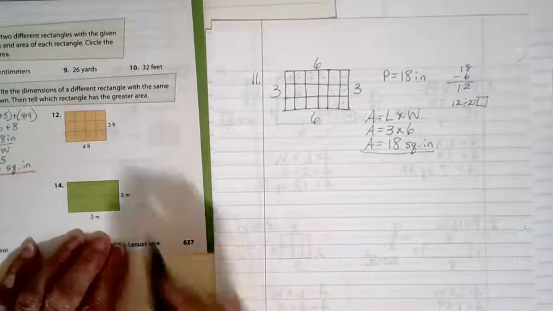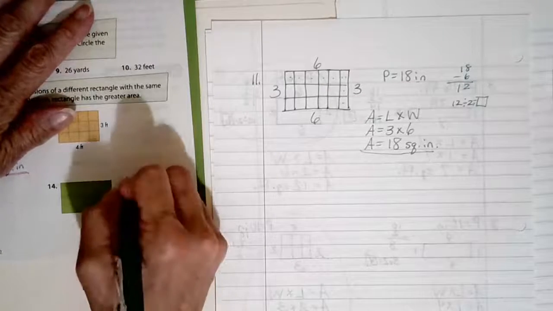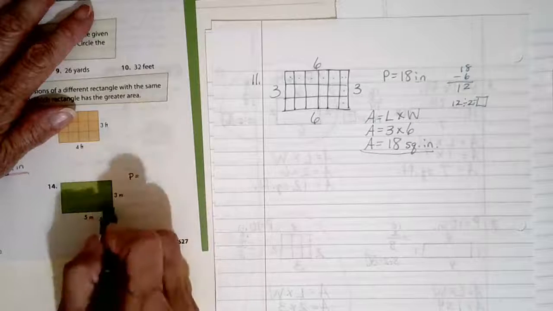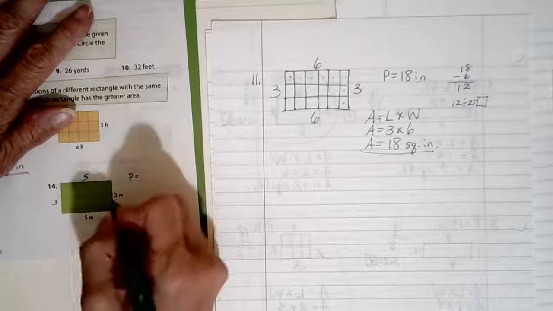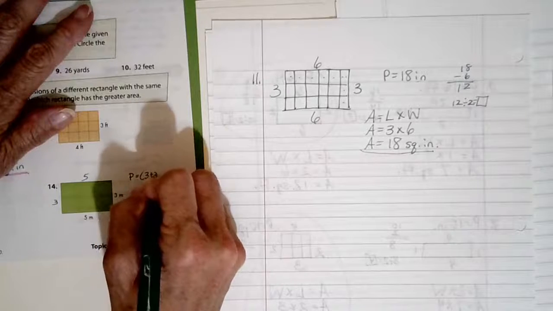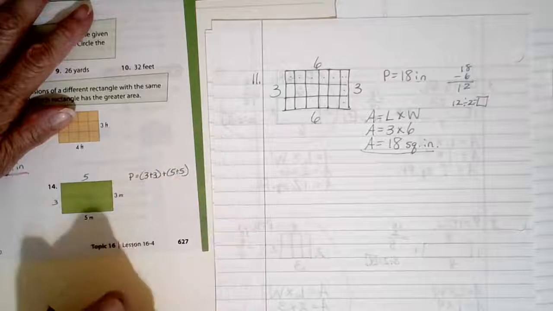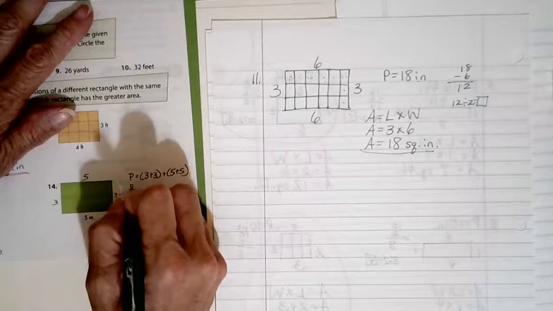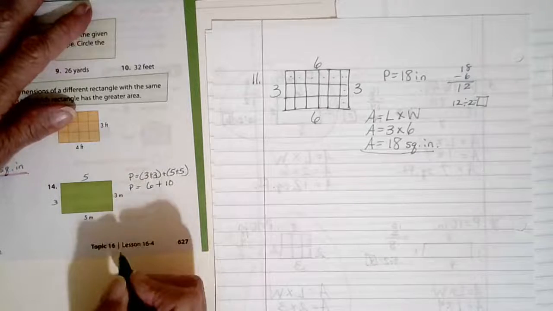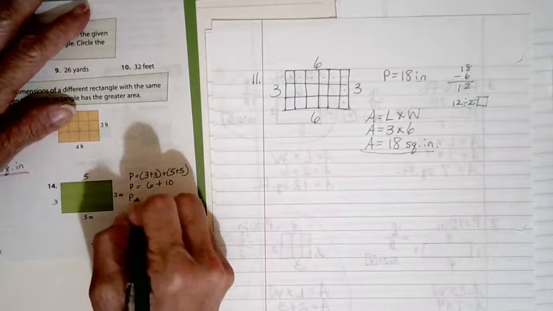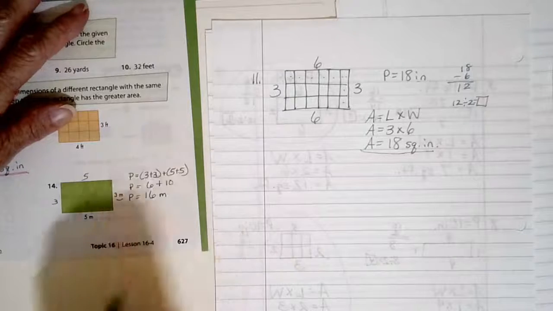On number 14, we have to first solve for our perimeter. I know that the perimeter is equal to, let's add them up. I've got 3 plus 3 plus 5 plus 5. So my perimeter is equal to 6 plus 10. So the perimeter for this one is 16, and the measurement is meters.